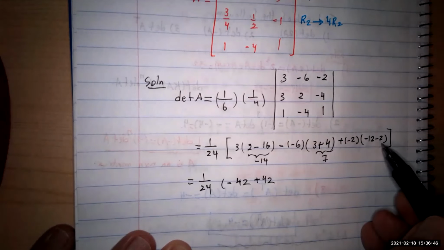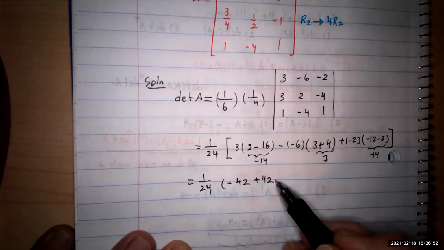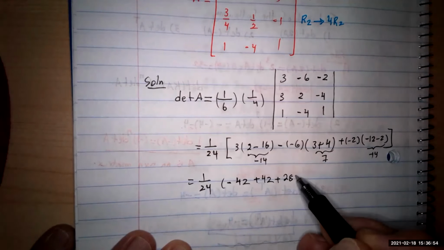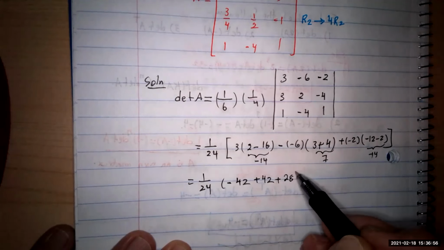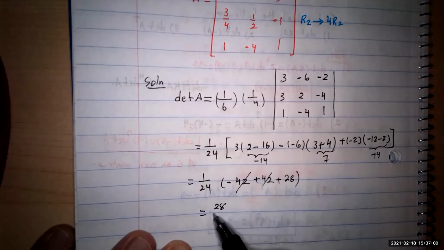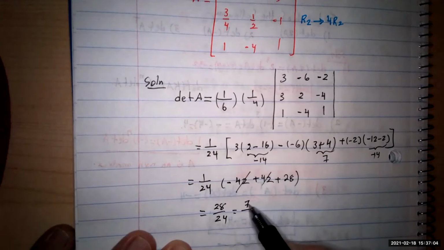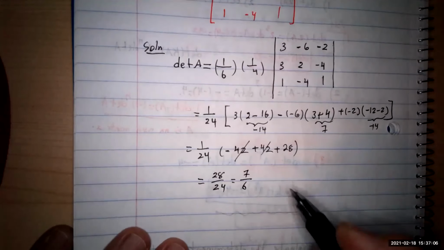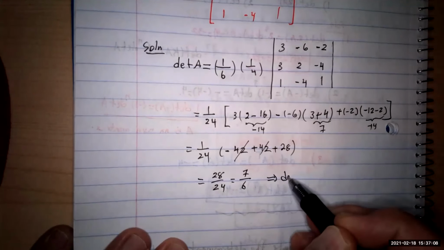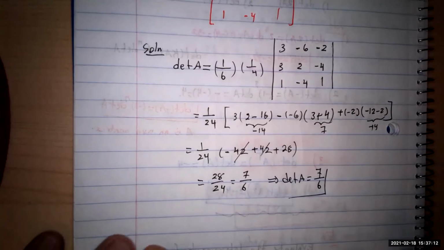And over here, this is going to be a negative 14. The negative 14 times a negative 2 would be a positive 28. So these two would cancel out. So you get 28 over 24. You can simplify it by 4. That gives you 7/6. So the determinant of A would be 7/6, and you're done.